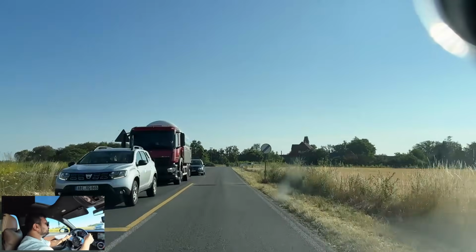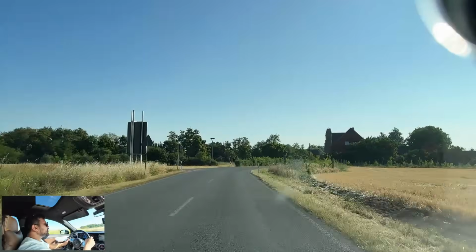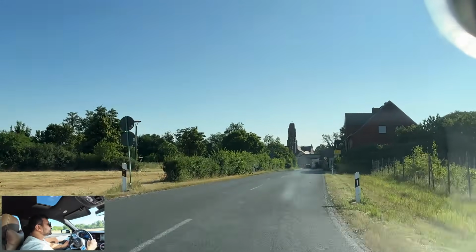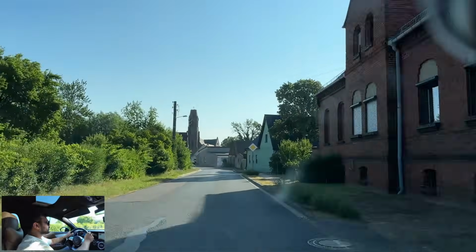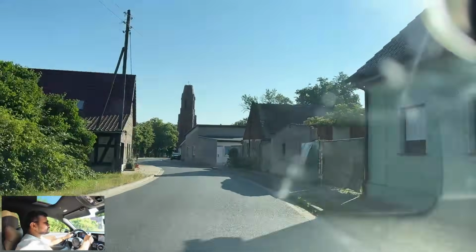And now as we are coming out of the construction zone, the speed limit is changed from 50 to 100 km per hour. And now we can see that there is a signboard which says that we are about to enter the city area. This confirms that the maximum speed limit is changed from 100 to 50 km per hour.